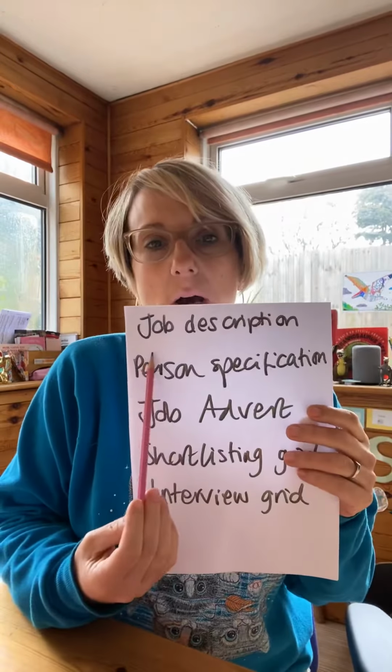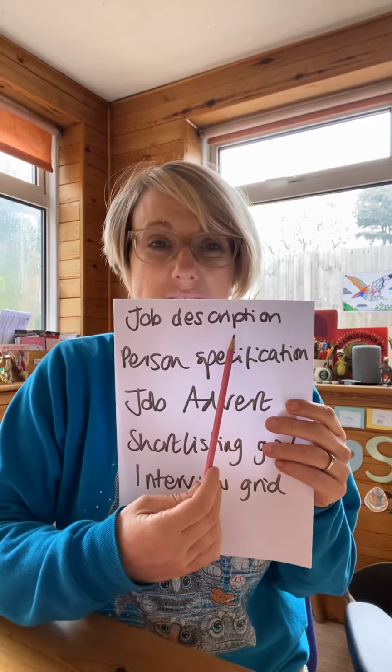Right, here we go. I'm going to try and talk you through all the stages in the recruitment process for the business. Okay, so first of all, a business would think about the job that's required, and they'd write a job description. This would set out the role, what's expected, the salary, and all of that kind of thing.